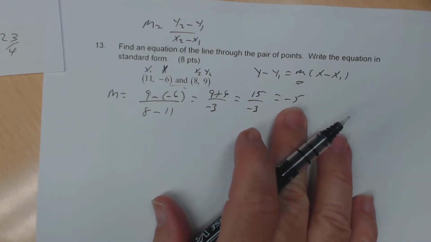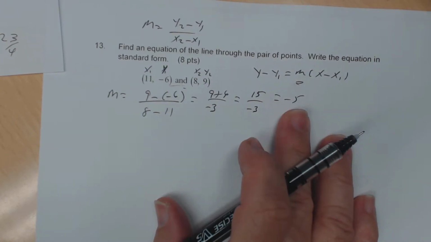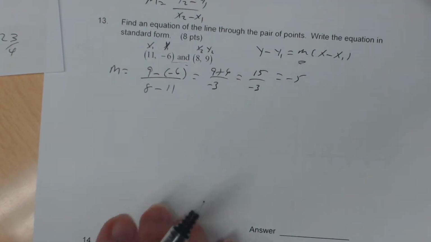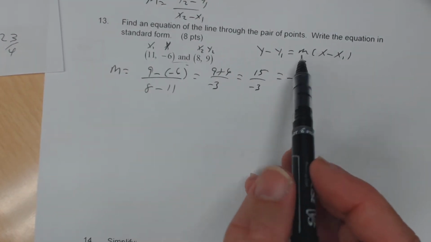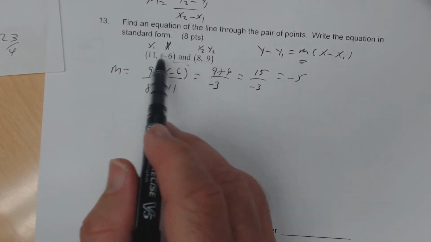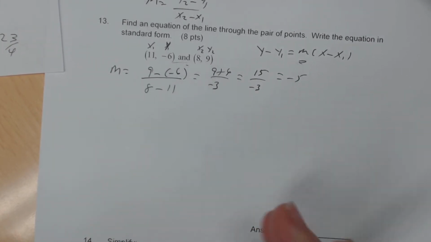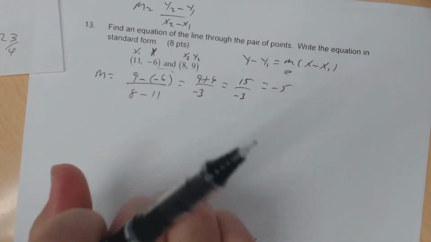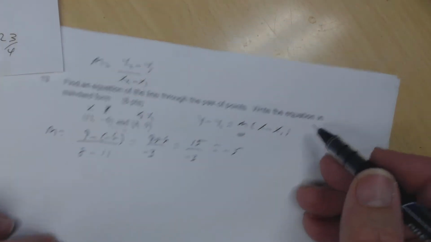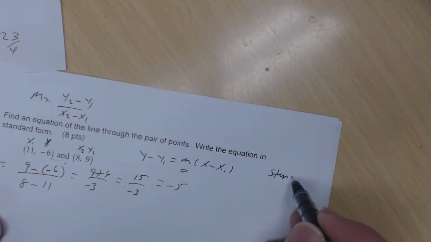Writing it like this makes things a whole lot easier for you. So I found the slope. Now, to find the equation using the point-slope form, it does not matter which point you use. You'll get the same answer. Now, keep in mind you want this in standard form. So standard form, remember, is this.